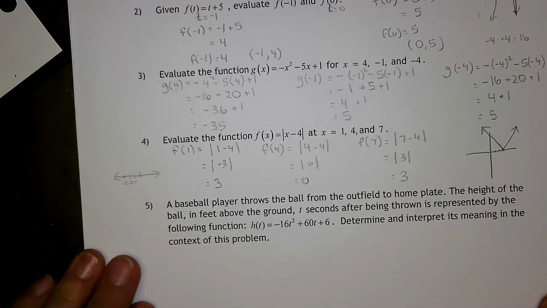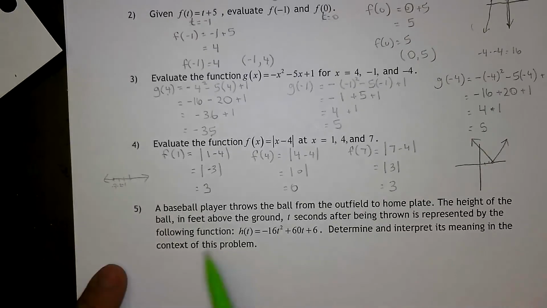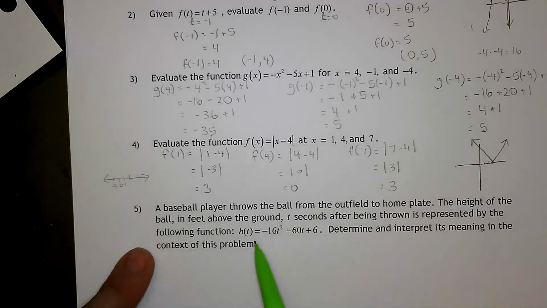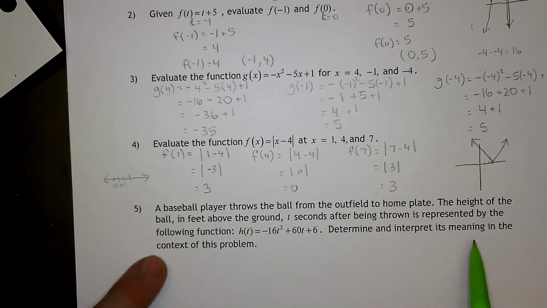All right, last example. A baseball player throws the ball from the outfield to home plate. The height of the ball in feet above the ground, t seconds after being thrown, is represented by the following function. H of t is equal to negative 16t squared plus 60t plus 6. Determine and interpret its meaning in the context of the problem.